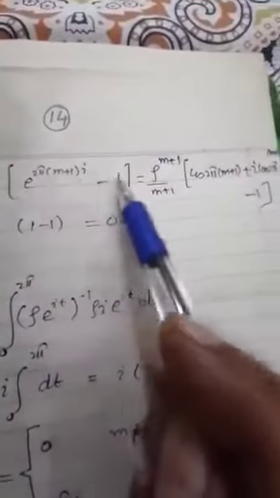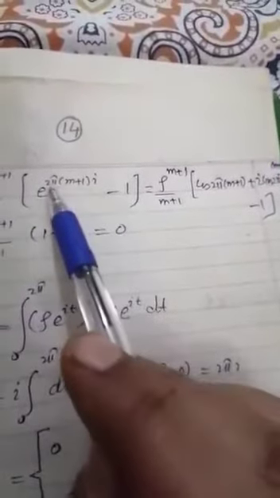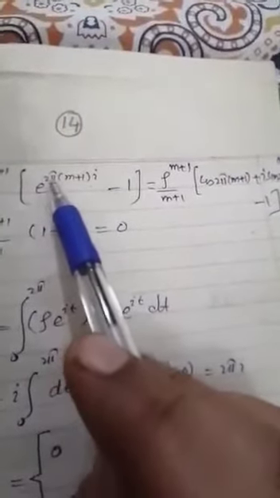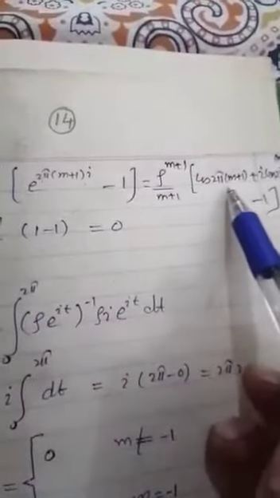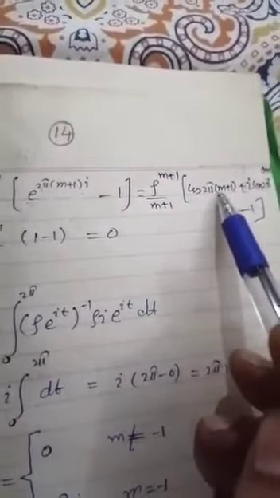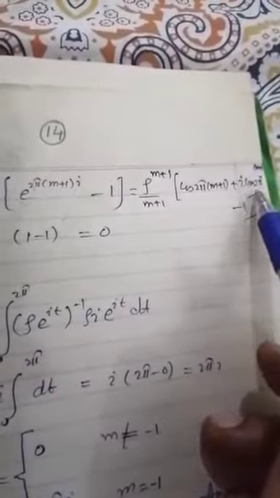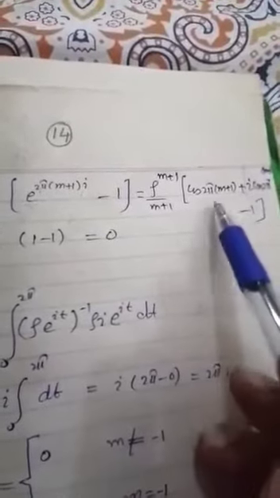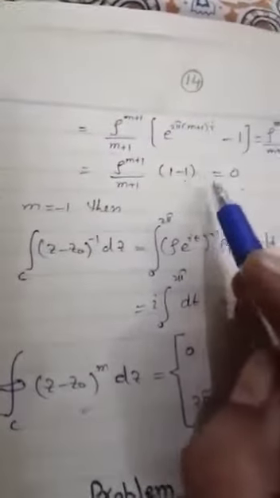Now see, cos of this one is cos 2 pi m plus 1. Is t missing here? Right, substitute 2 pi here, e raised to power 2 pi into m plus 1 iota is equal to cos of 2 pi m plus 1 plus iota sine of 2 pi m plus 1. Cos of 2 pi multiple of any integer is always equal to 1, and sine of 2 pi multiple of any integer is always equal to 0. So 1 minus 1 is equal to 0, so the answer will be 0. So for all values when m is less than -1, the answer will be 0.